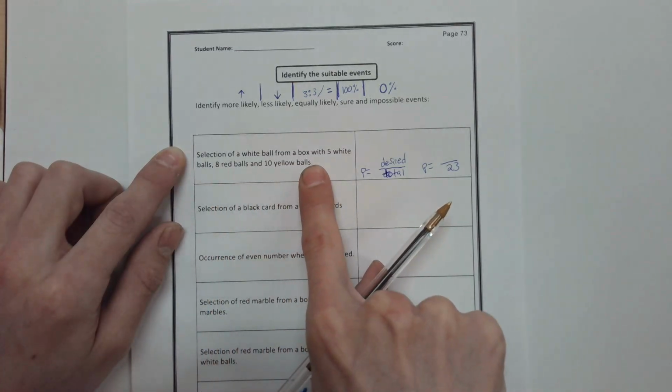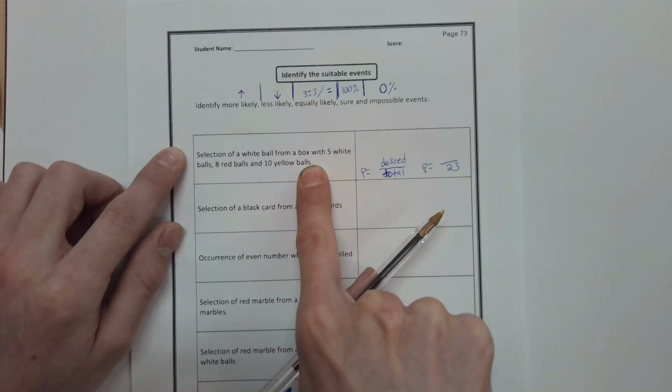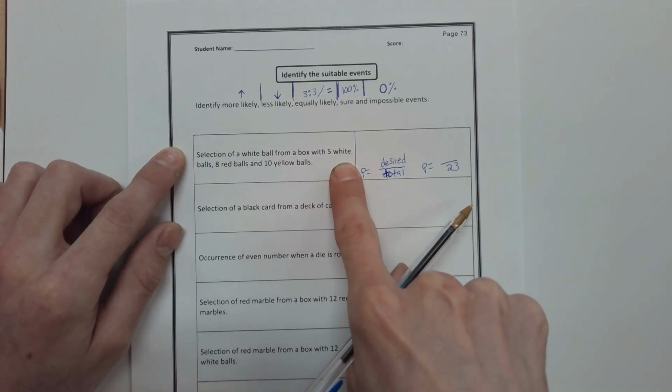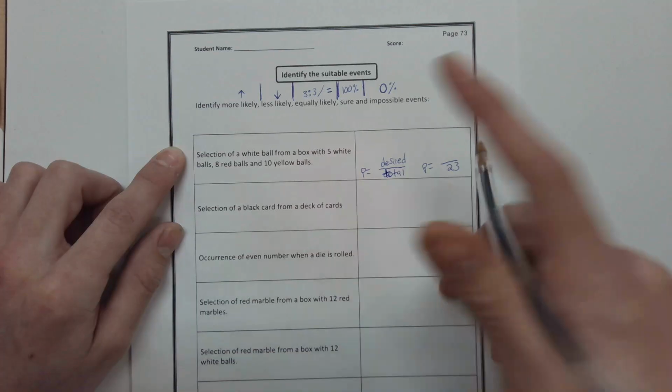What's the probability of selecting a white ball? There are 5 white balls available. So we have a probability of 5 out of 23.